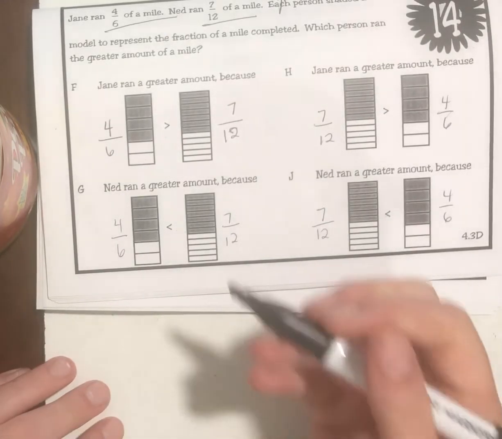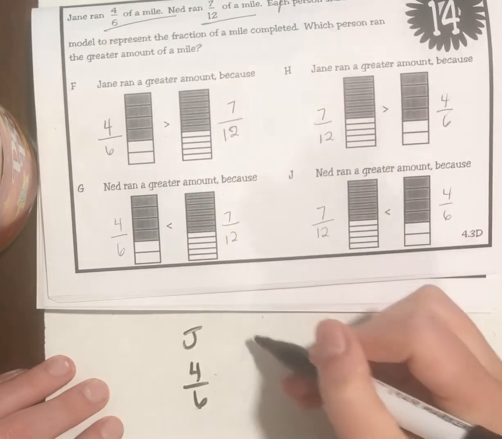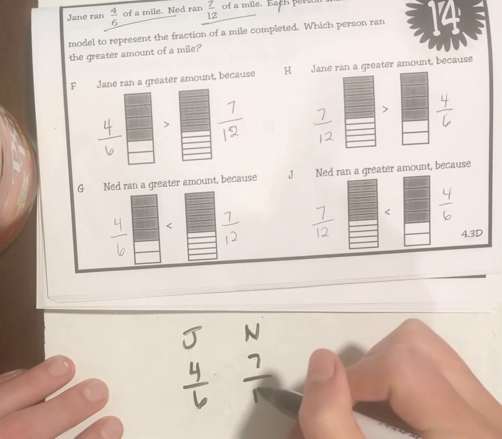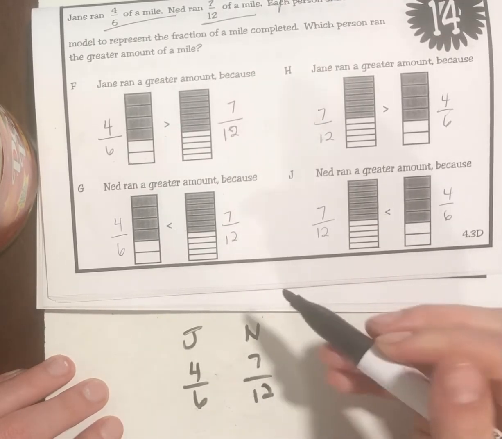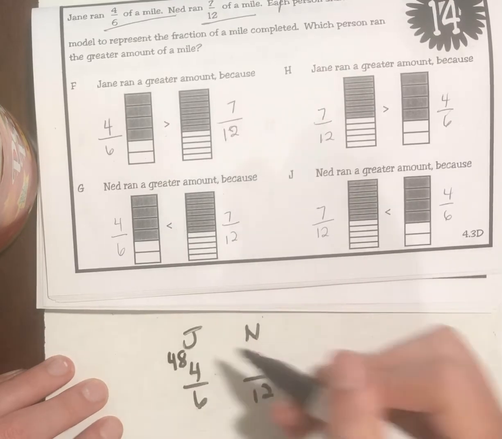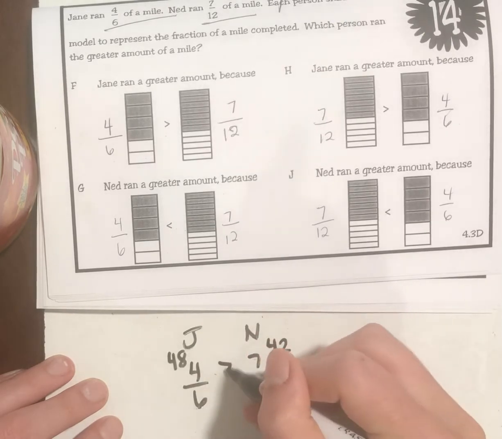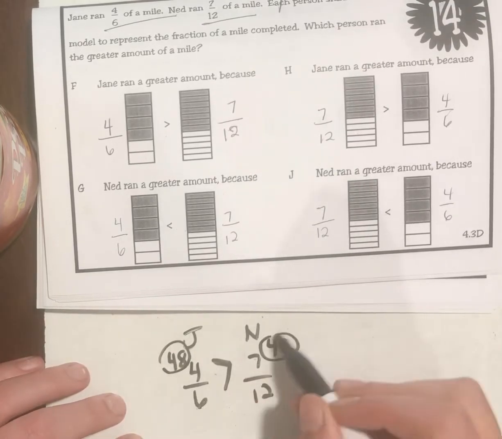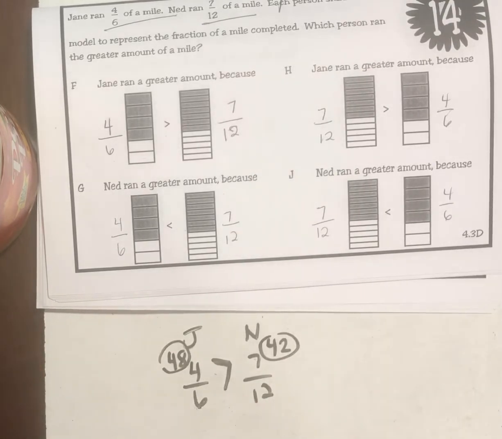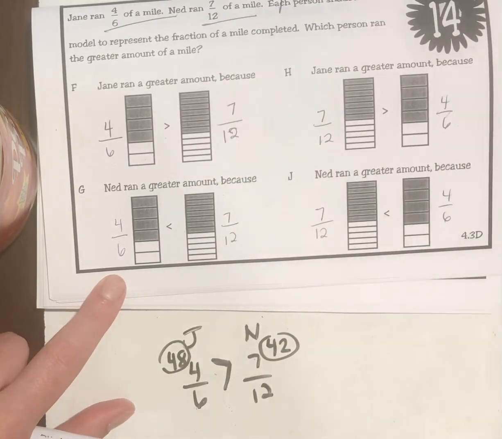Now, we take our 2 fractions. We know that Jane ran 4/6, and we know that Ned ran 7/12. So 4 times 12 is 48, and 6 times 7 is 42. So we know that Jane actually ran more than Ned, because when you cross multiply, the bigger number is what the alligator eats. And you can also tell just by the picture which one is bigger.